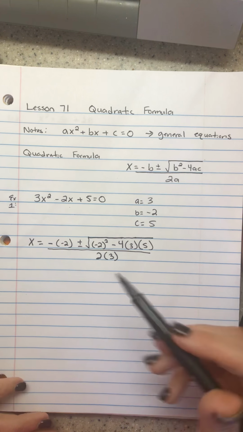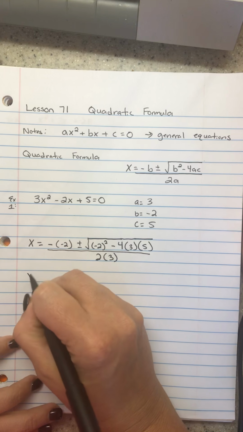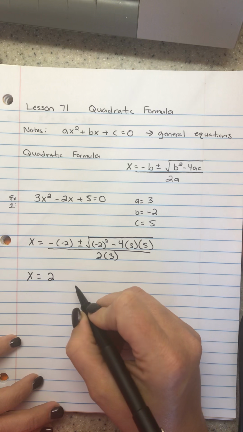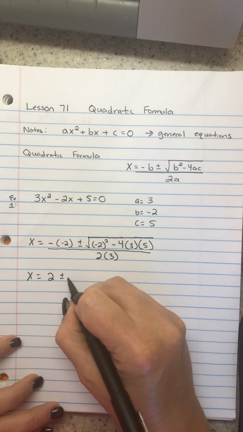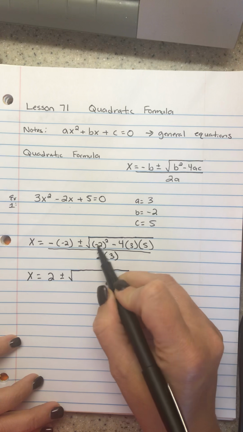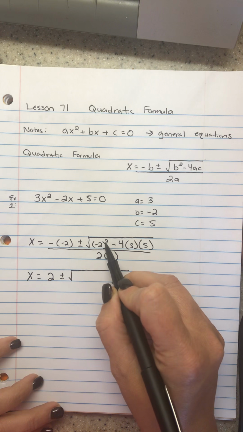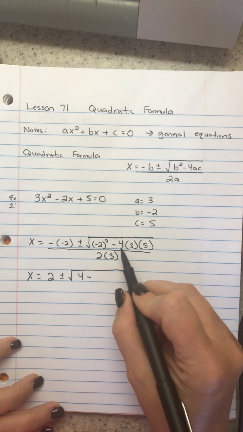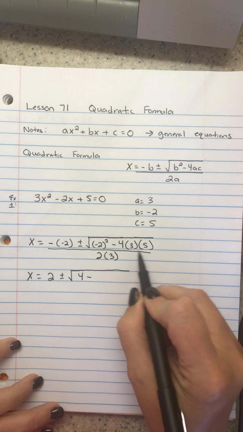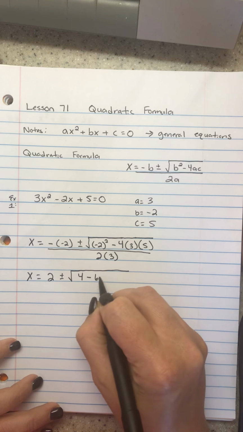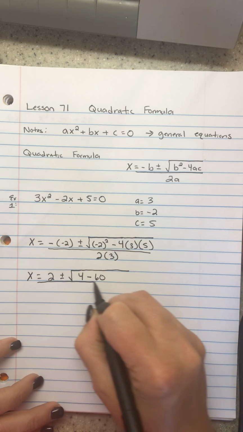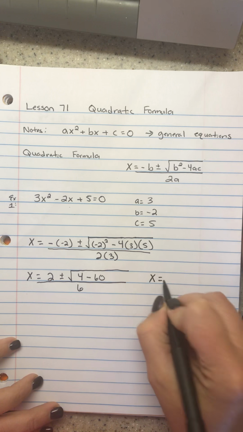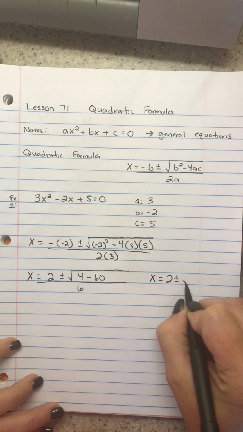Now we can go through and start simplifying some of this. The first one is a negative times a negative, which is a positive, so we have a +2 there, plus or minus. Then under the house, this is where it makes a difference, right? Because -2 times -2 is going to be a positive, so we got 4. Then we have -12, but we also have to multiply that by 5, so we're going to have -60 under the house. And then 6 on the bottom.